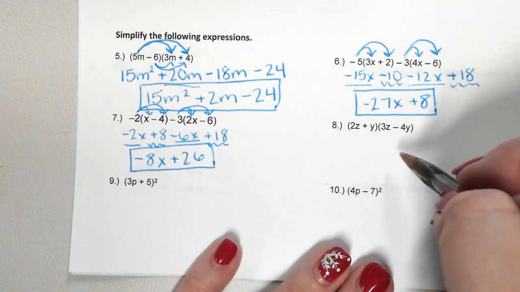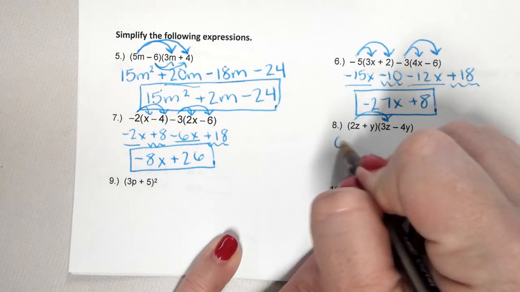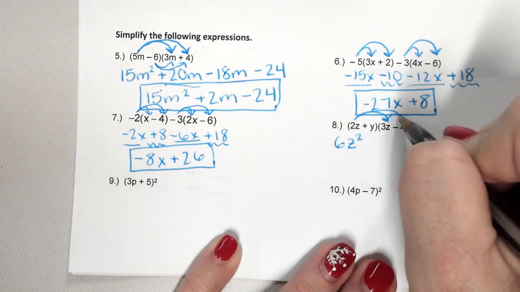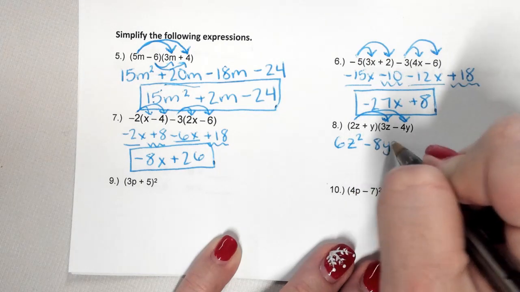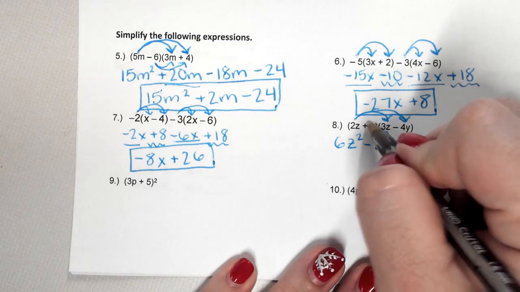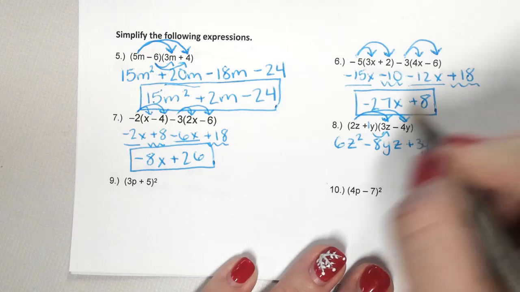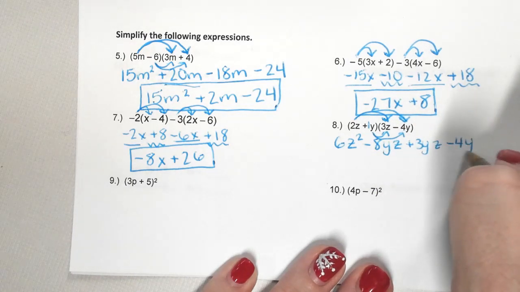Okay, again, we're going to double distribute. 2z times 3z, 6z squared. 2z times negative 4y is negative 8yz. Remember, put it alphabetically. Y times 3z, well, it's the same thing as putting a 1, so 1 times 3 is 3yz. And positive 1 times negative 4y is negative 4y squared.